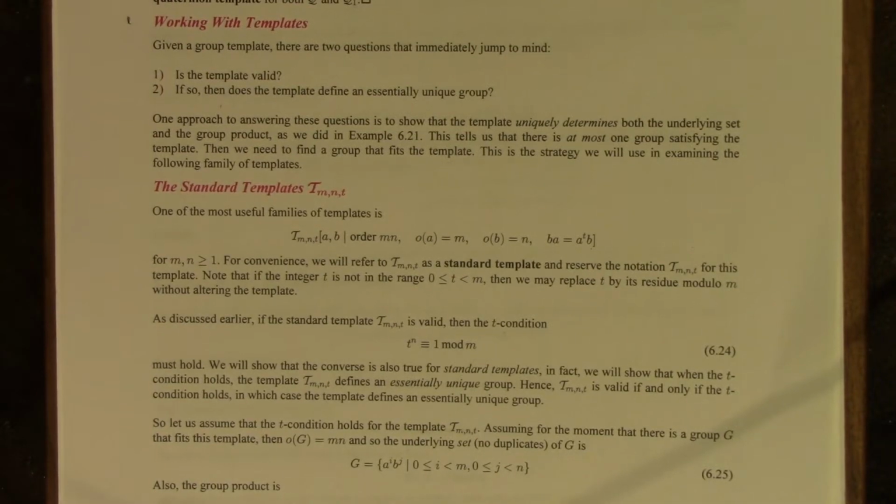Given a group template, there are two questions that immediately come to mind. First, is the template valid? And second, if it is valid, does the template define an essentially unique group? Now, one approach to showing that a template does define an essentially unique group is to show that the template uniquely determines both the underlying set and the group product, as we did in an earlier example, 6.21.